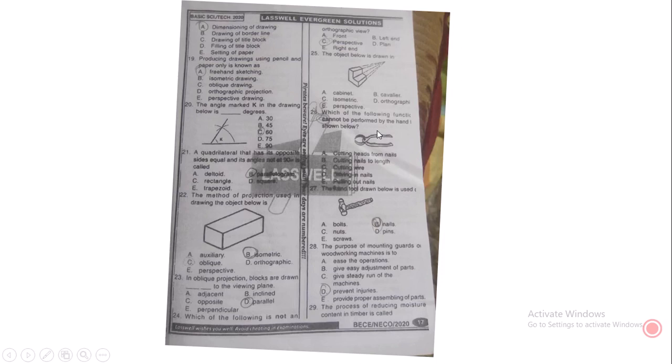Which of the following functions cannot be performed by the hand tool shown below? This particular tool can be used for cutting wires. It can be used strictly for nails. It can be used for cutting wires, as the handles are not insulated. That's why it can be used for cutting wires. The hand tool drawn below is used to drive in nails, not bolts, not pins, not screws.